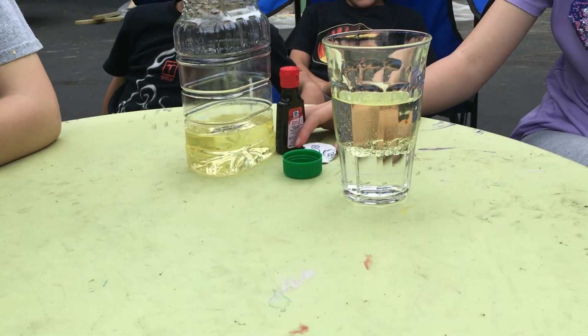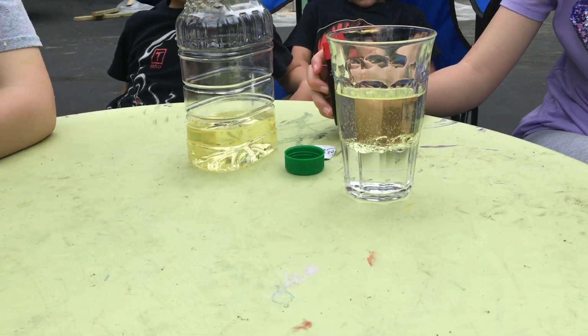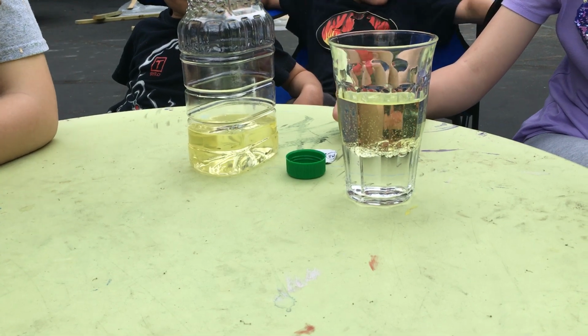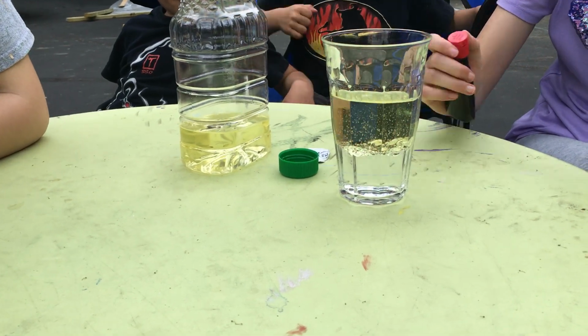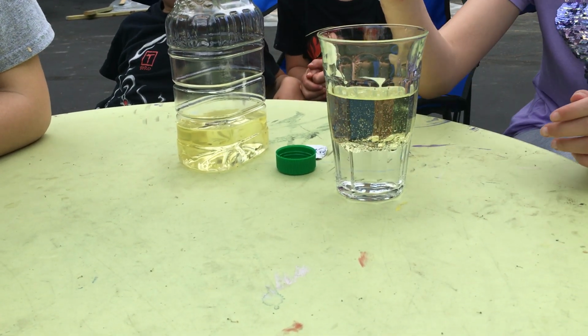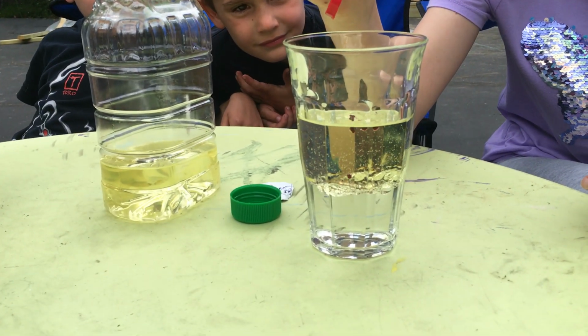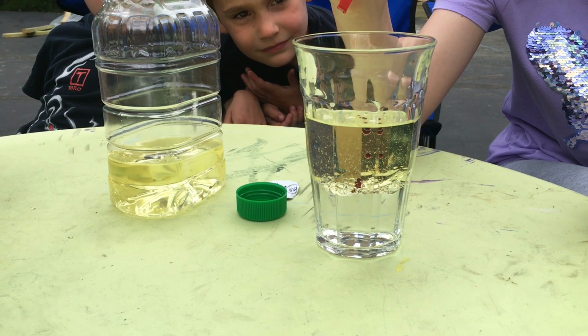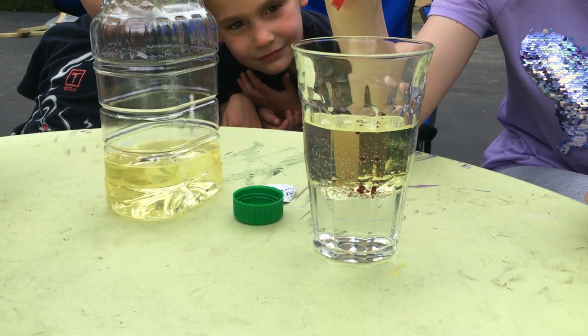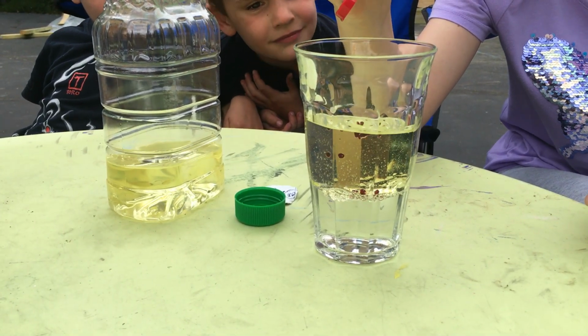Very good. Okay, so now what we're going to do is add some food coloring to it. And I want you to watch and see what happens to the food coloring as it is dropped into the water and oil mixture. What's the first thing you guys notice? It went through the oil but not the water.